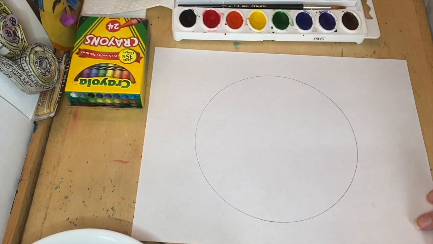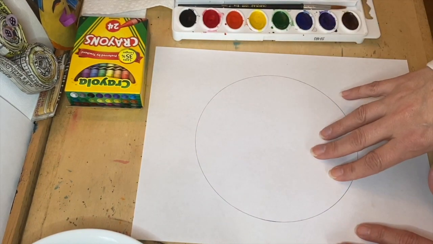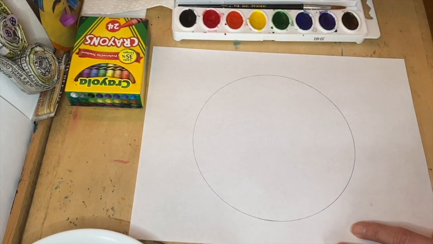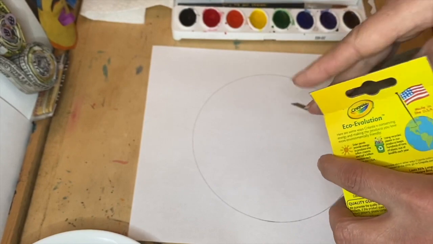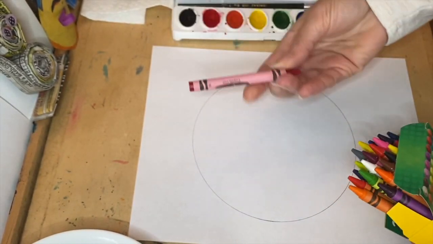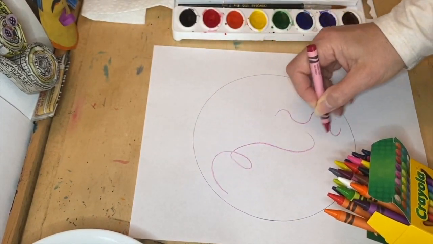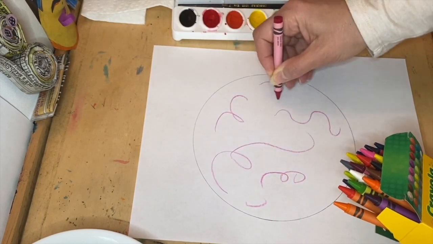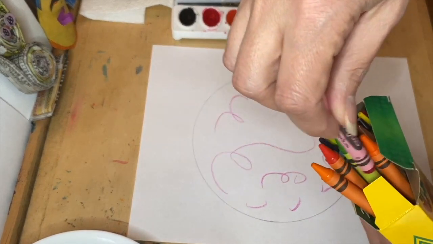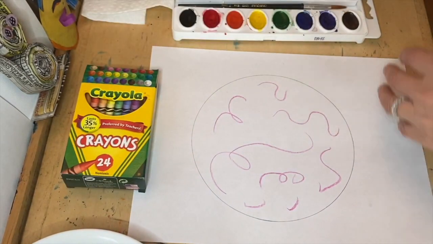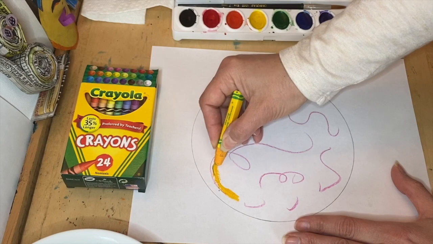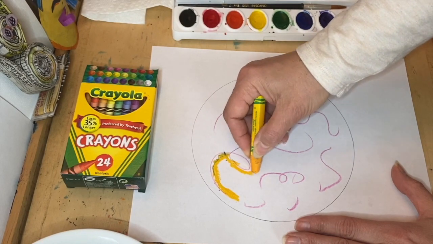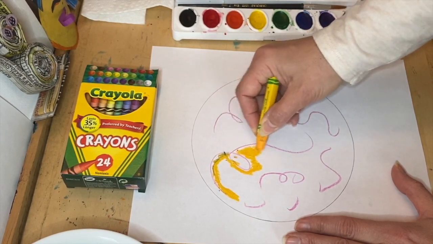So let's see. I think for this one I'm going to make a design inside my circle. So I have watercolor, I have some oil pastels, I have crayons, and it's fun to just doodle and make some random marks. Or if you have a theme you want to come up with, just fill the space. So I have some crayon markings, which is wax, and then I have this oil pastel, which is an oil. You don't have to do it the same way, but you can come up with your design however you want.